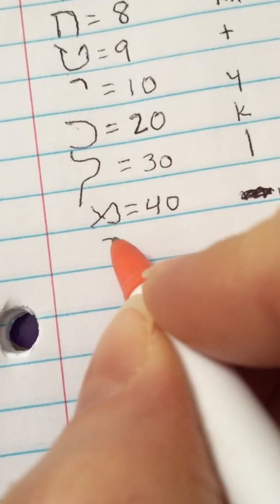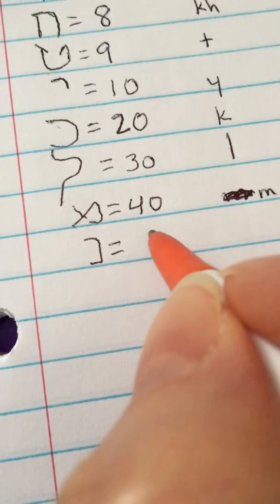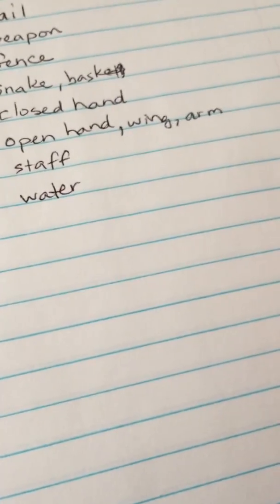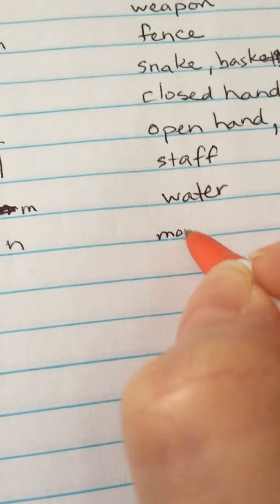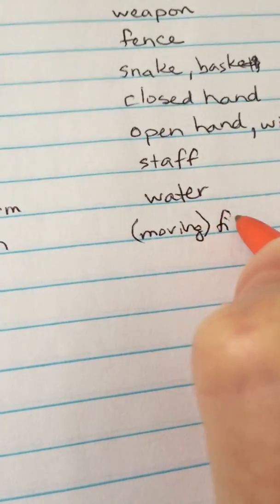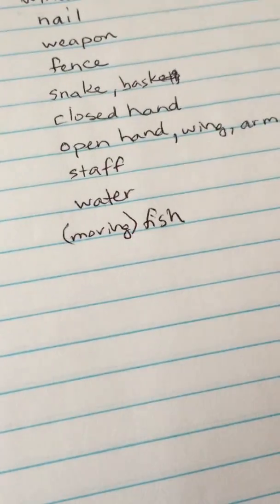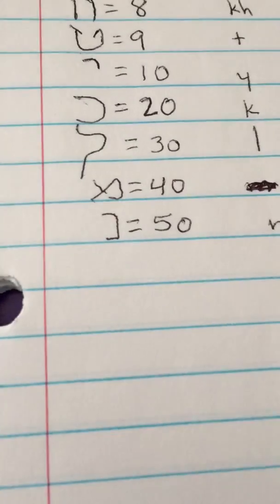And then this is Noon. Noon is 50. And Noon has an N sound. And Noon is a fish. It's a moving fish. So it symbolizes activity and life.